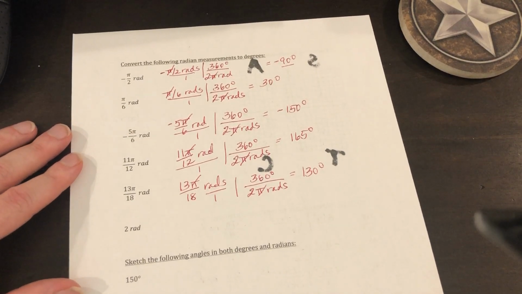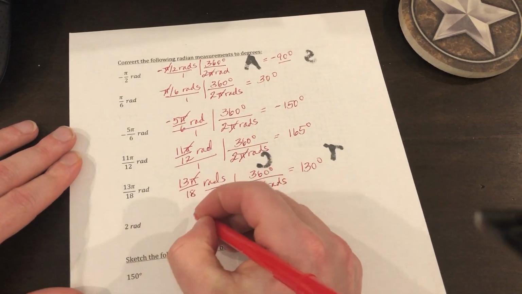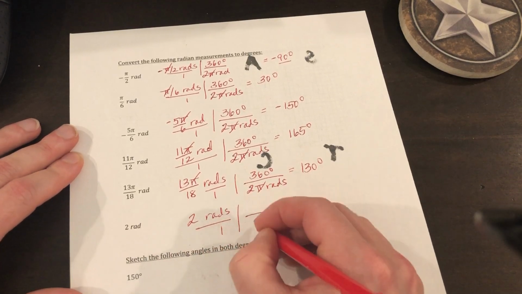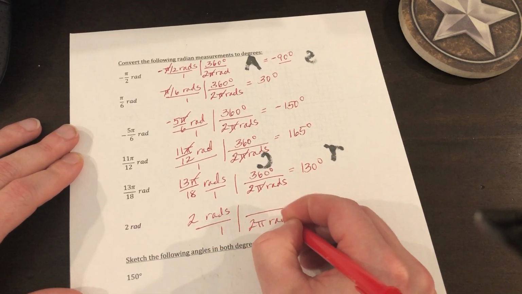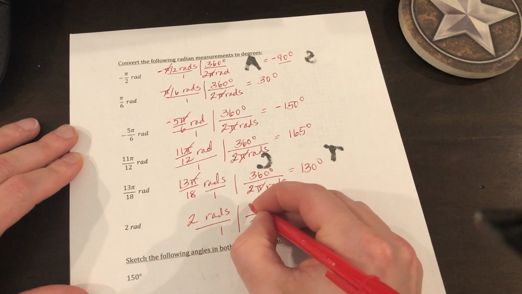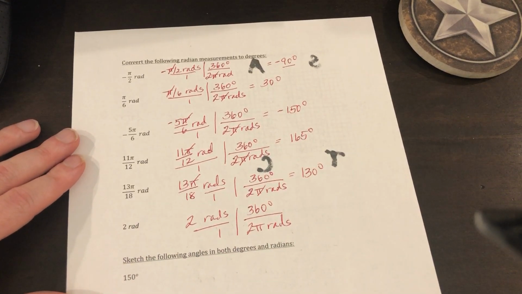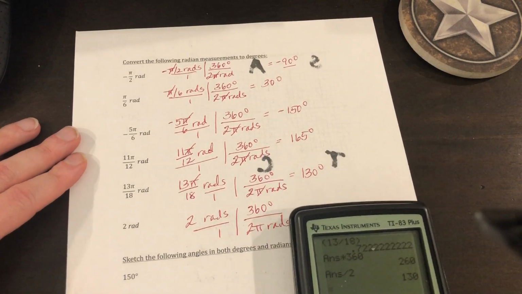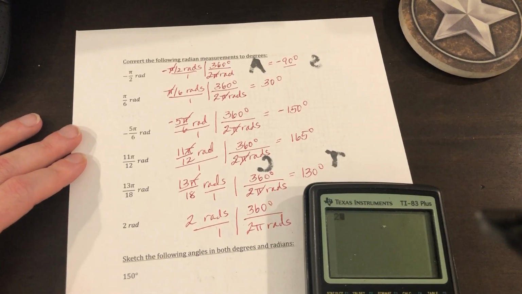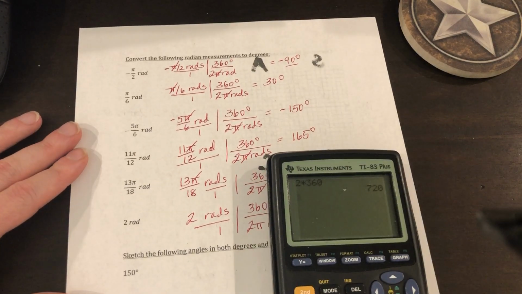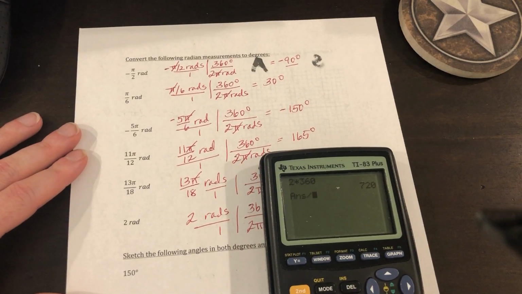Now, what's different about this question is there's no pi. Okay, so we know that there's 2 pi radians to 360 degrees. Okay, so when we put this in the calculator, we do 2 times 360. Okay, now since we're divided by 2 pi on the bottom, it has to be in parentheses.